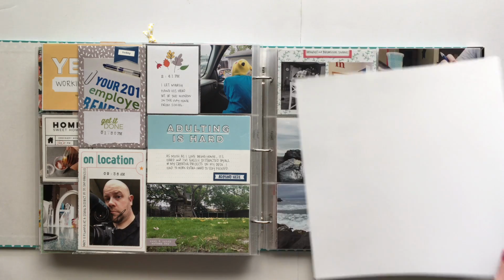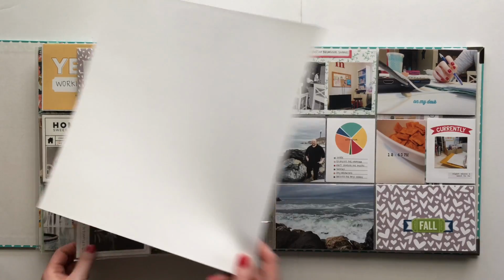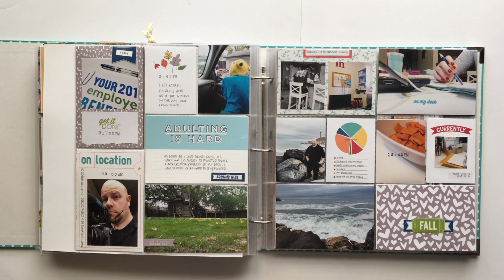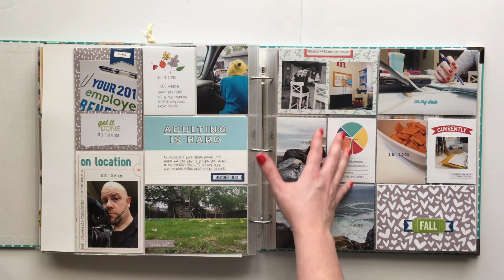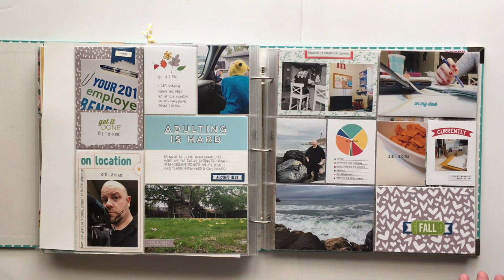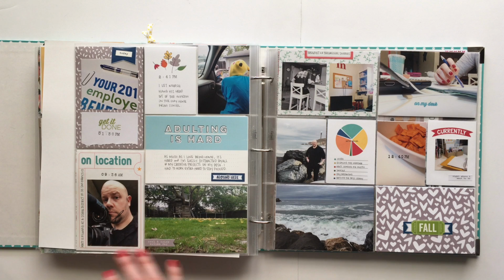The afternoon is here. Let's move this over. The afternoon was working and picking up Marshall from school and homework. And then Matt was so nice, he sent me some photos from him working throughout the day so that I could include them in the album.